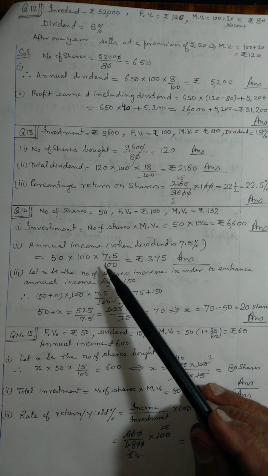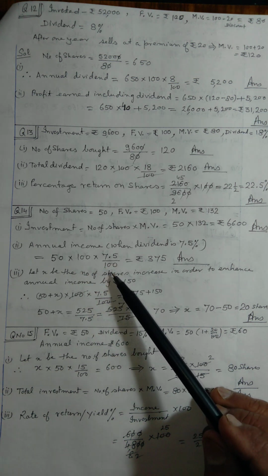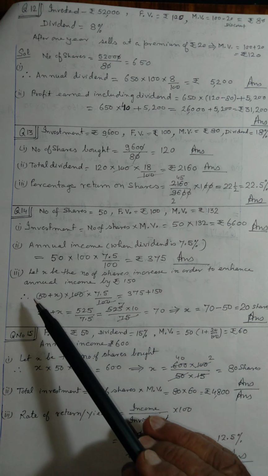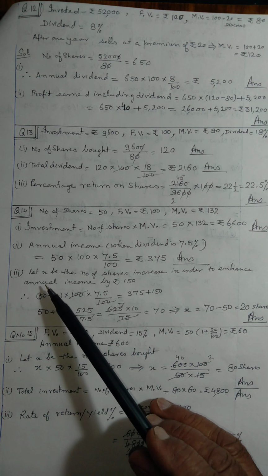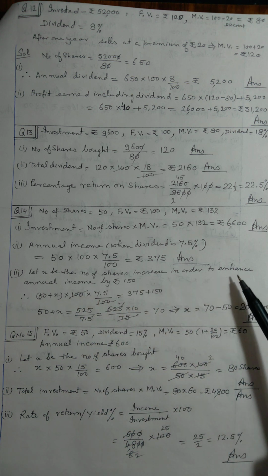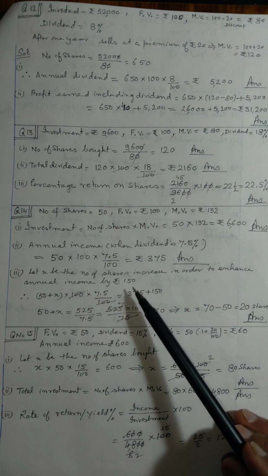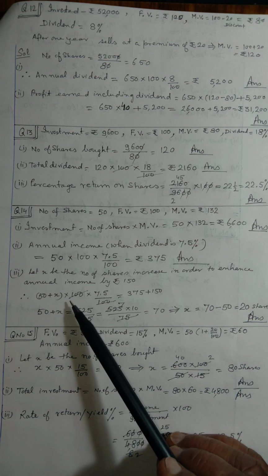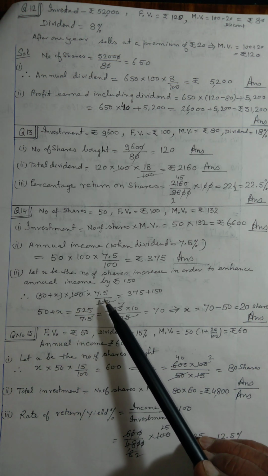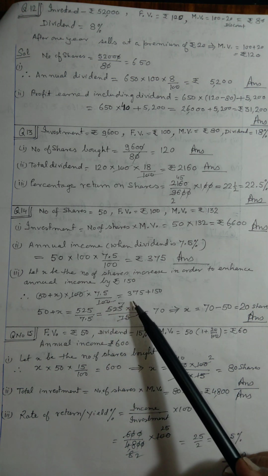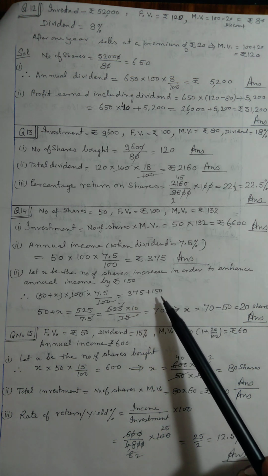So 50 into 100 multiplied by 7.5 divided by 100, it will be equal to 375. This will be the answer of the second part of the question number 14. Now the third part of the question number 14 is, let X be the number of the shares increase in order to enhance the annual income by rupees 150. So 50 plus X multiplied by 100 into 7.5 whole divided by 100 is equal to 375 plus 150.